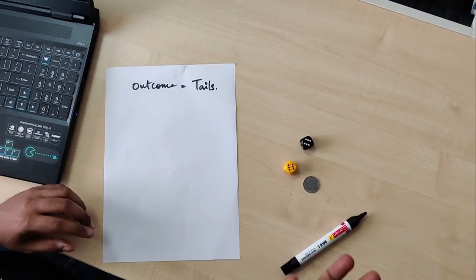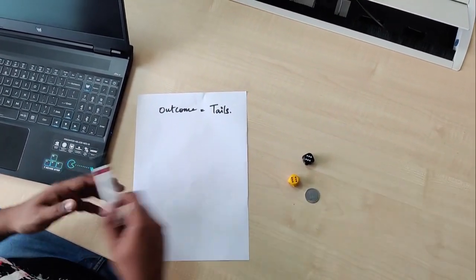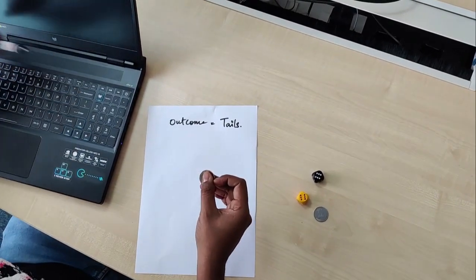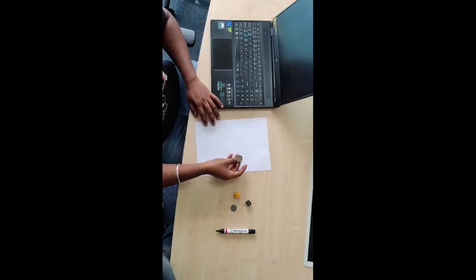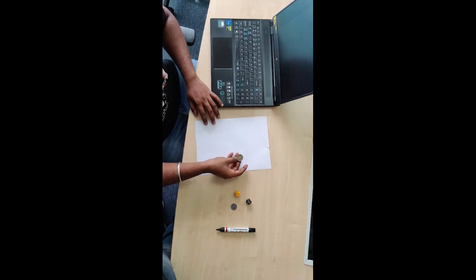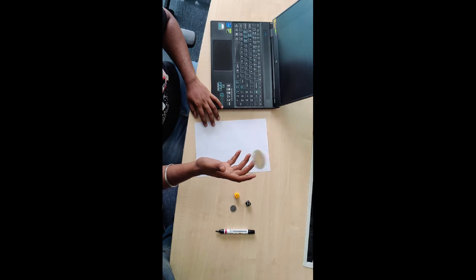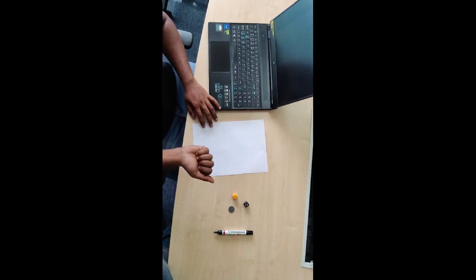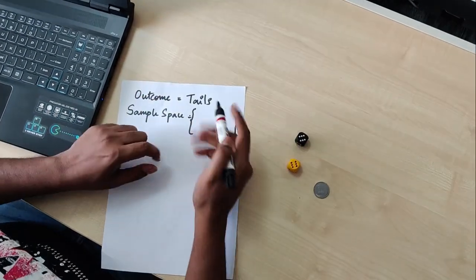Now let's see what a sample space is. Now I'm going to flip the same coin multiple times and see what the result is. The result is heads.